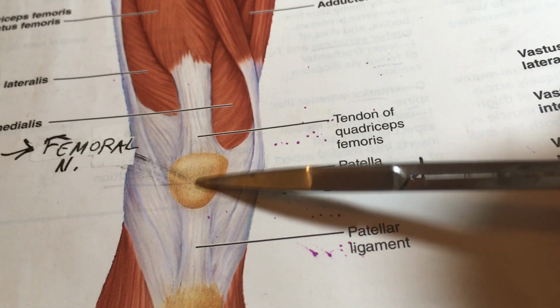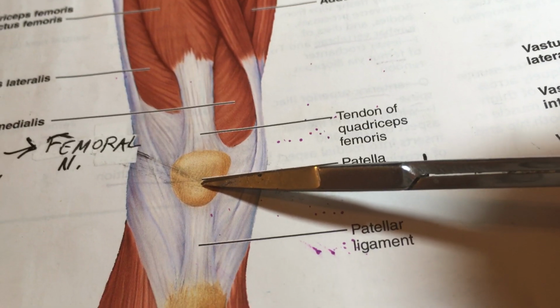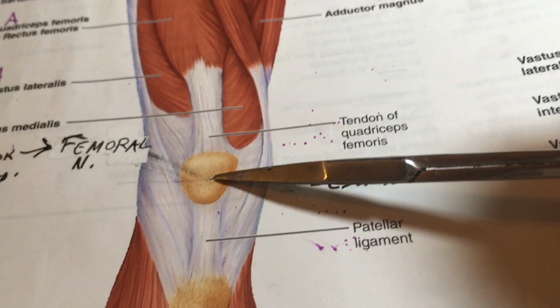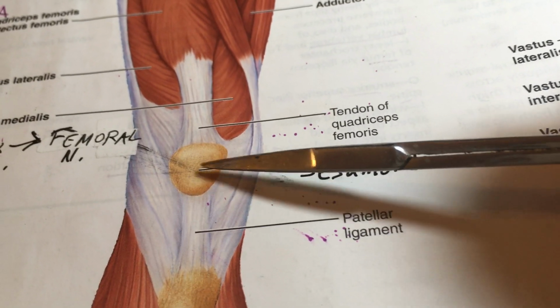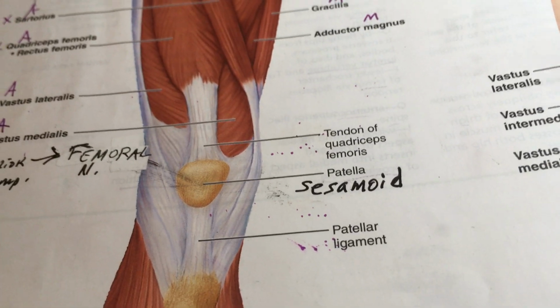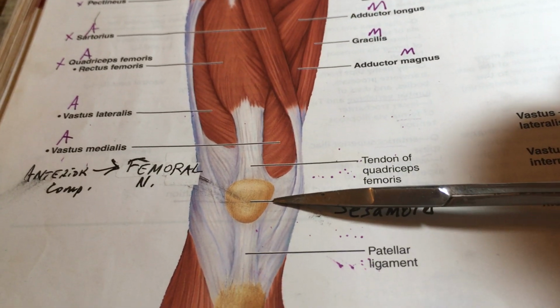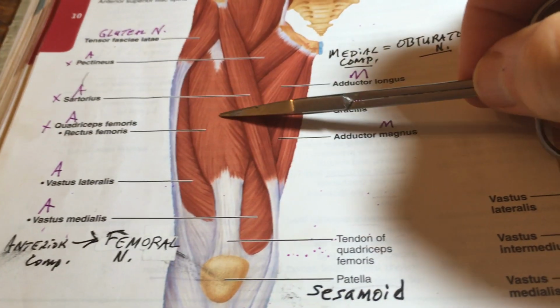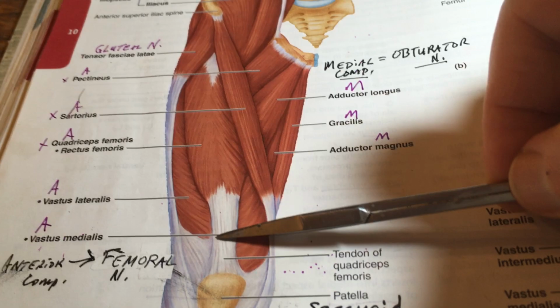And here again we have a sesamoid bone. These are generally bones that help a joint maintain its position. So they're sort of like hardware right at the joint itself. Okay, so that provides continuity and maintains the place. So that's now every muscle of the anterior compartment.